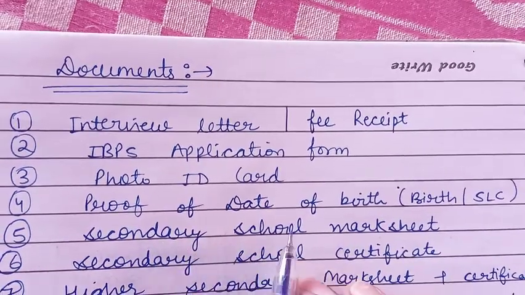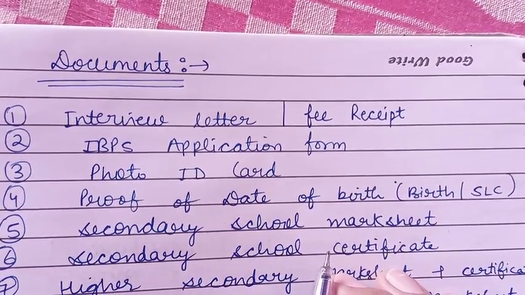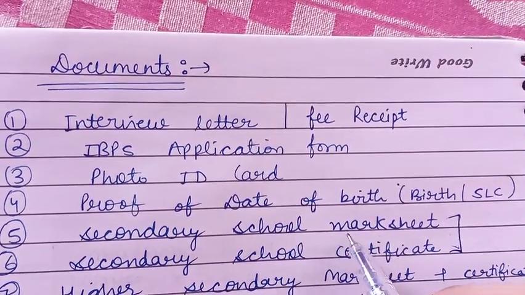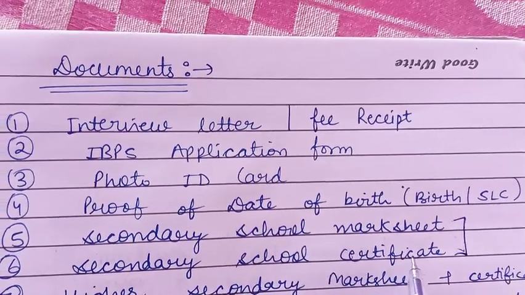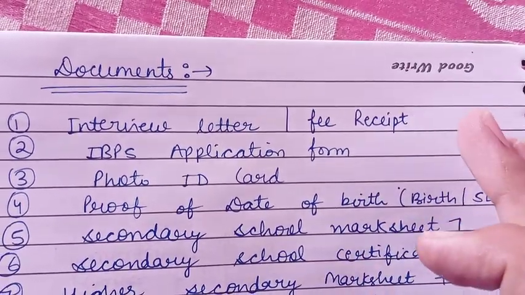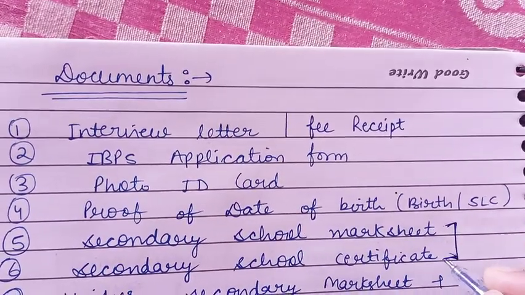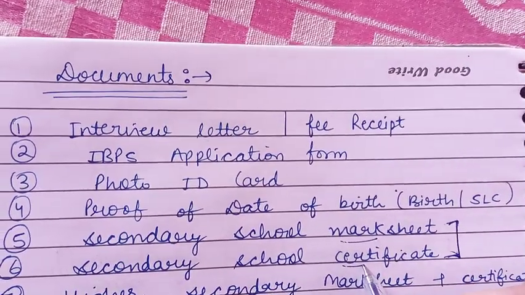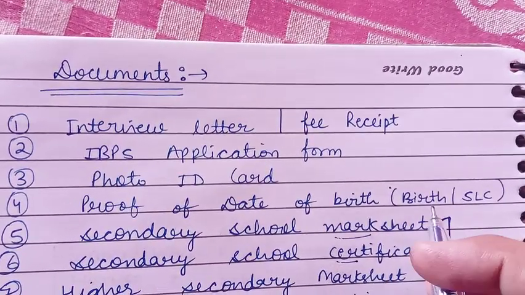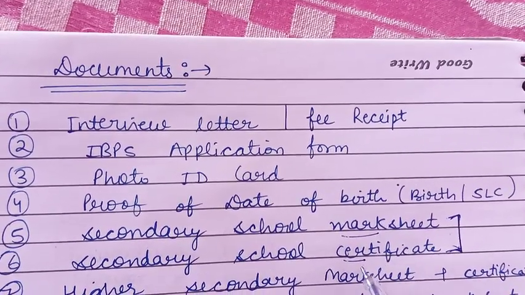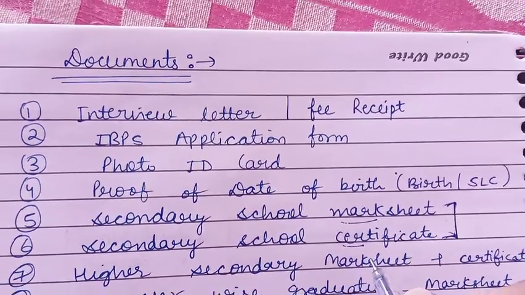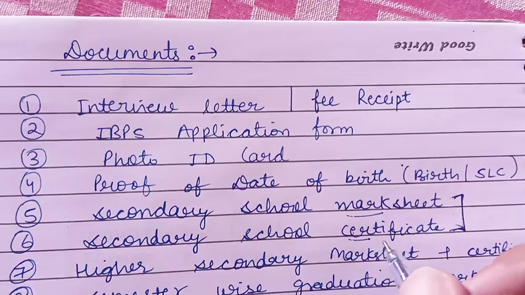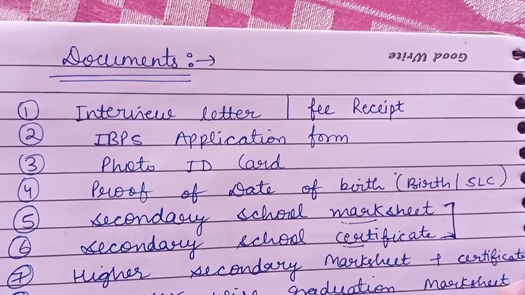Then you will require your 10th school mark sheet and the certificate. Some boards provide the mark sheet and certificate in one, like it is written secondary school mark sheet and certificate. If it is there, then there is only one document, but some boards provide separate certificates, like a separate mark sheet and a separate certificate, okay. So this is different, and do not forget to attest your mark sheet by your school principal. It is important, okay. Do not forget this. Please attest your mark sheet by your school principal, and you should take the stamp of your school also, okay.